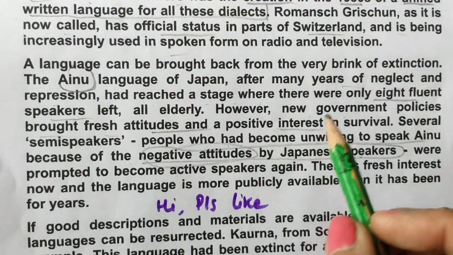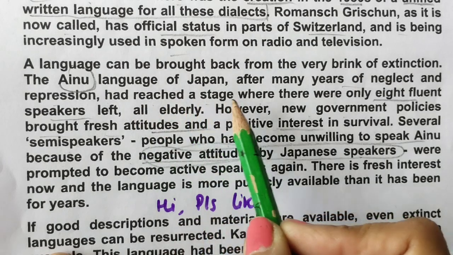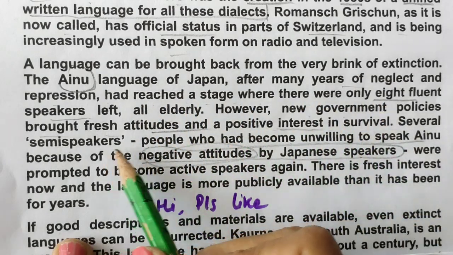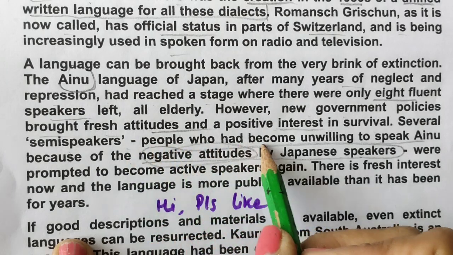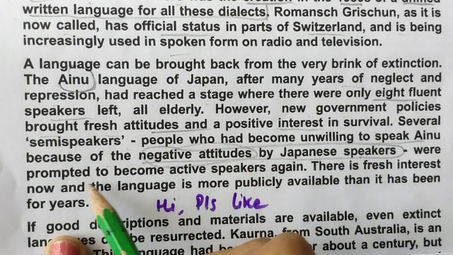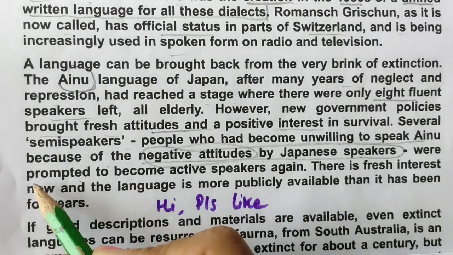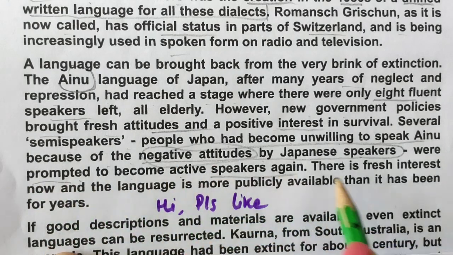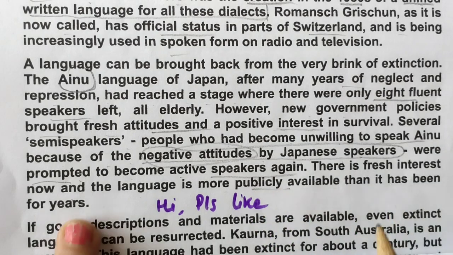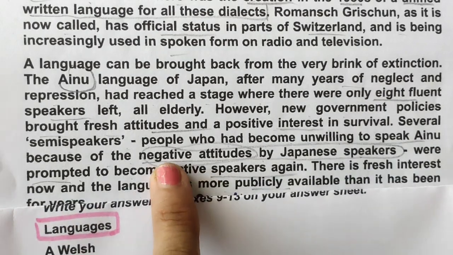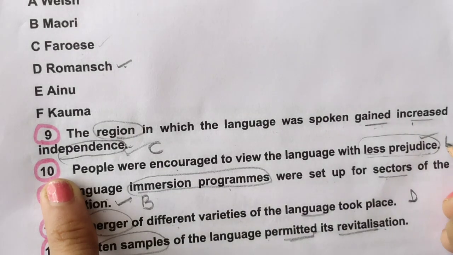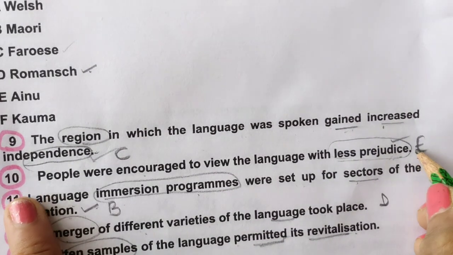See this, after many years of neglect, had reached a stage where there were only 8 persons. And the semi-speakers who had become unwilling to speak because of negative attitudes by Japanese speakers were prompted to become active speakers again. There is a fresh interest now, language is more publicly available for years. So negative attitudes is prejudice. So we have matched the word with E number paragraph.